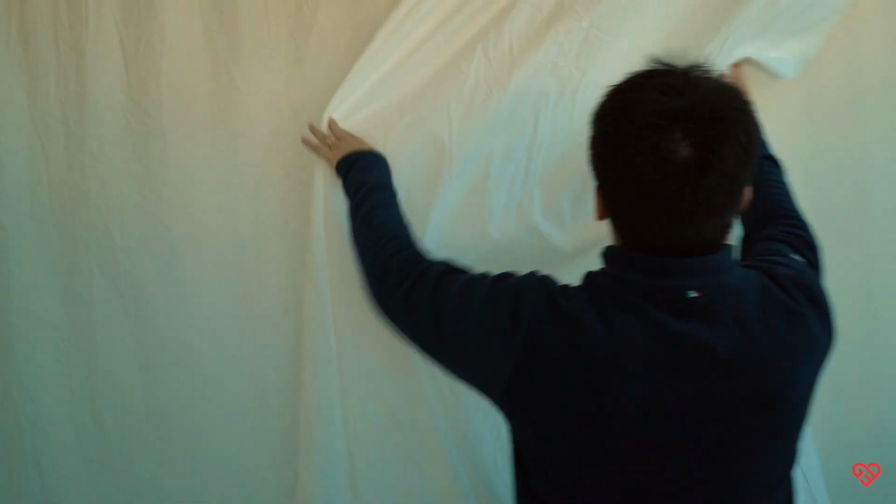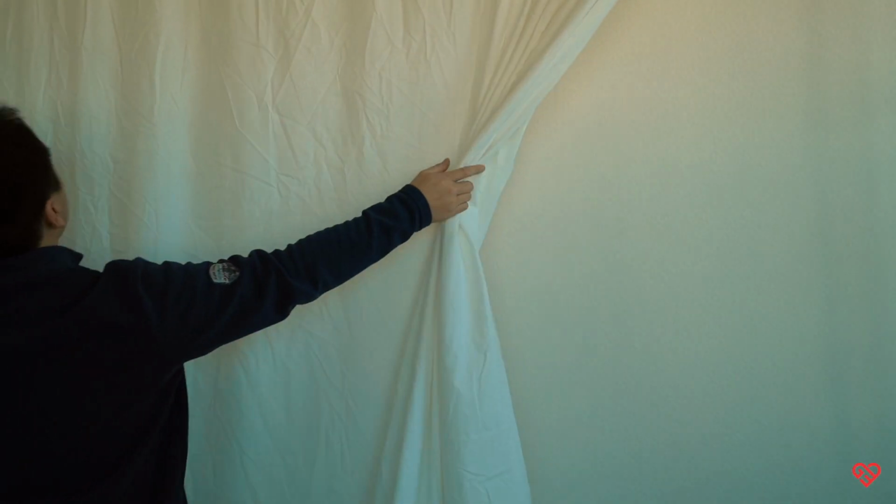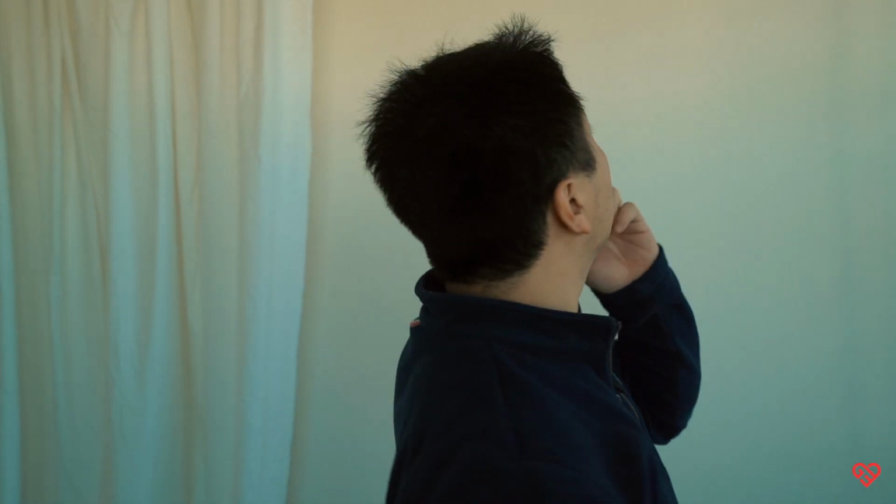So I have this really old iron. I have to clean this thing. Is this a wall drop? I think I'm just going to get rid of this.